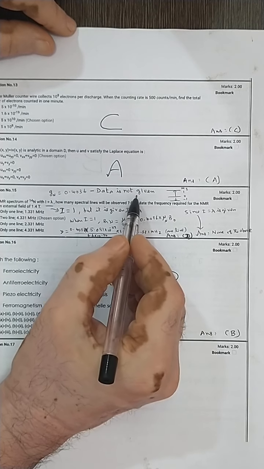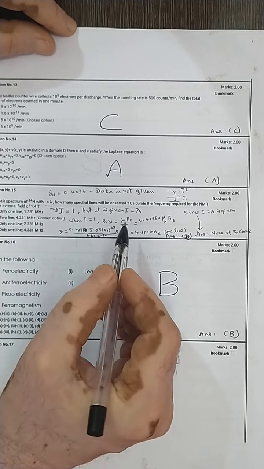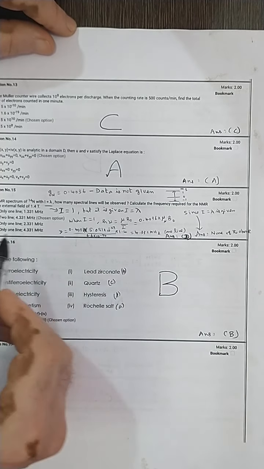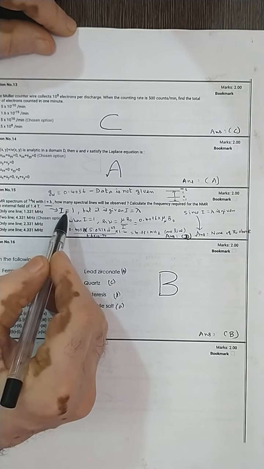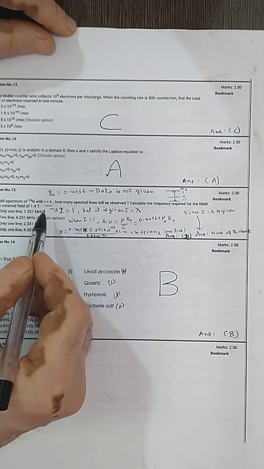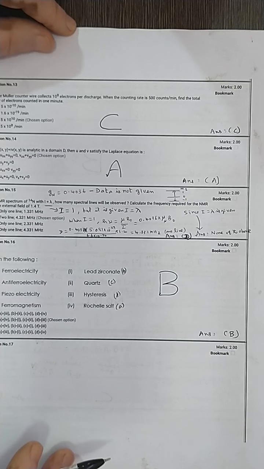The data is also not given in the question paper. If it is available, then using this relation, once you calculate, you will get the answer D. D is the correct answer according to I equal to 1 and the gN value. Otherwise, if the data is not available, you can assume that none of the answers is correct.